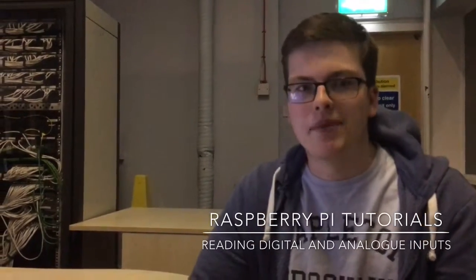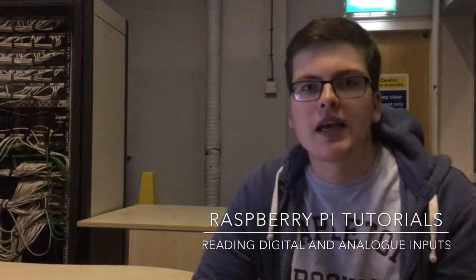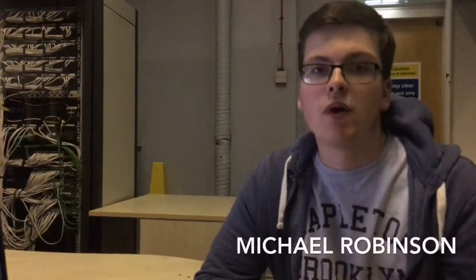Welcome to this tutorial on reading digital and analog inputs. Reading from inputs is one of the main ways that your Raspberry Pi can become aware of the environment it's in. There are two types of input you can read, digital and analog. Digital inputs have two possible levels, high and low voltage, such as the input from a button.